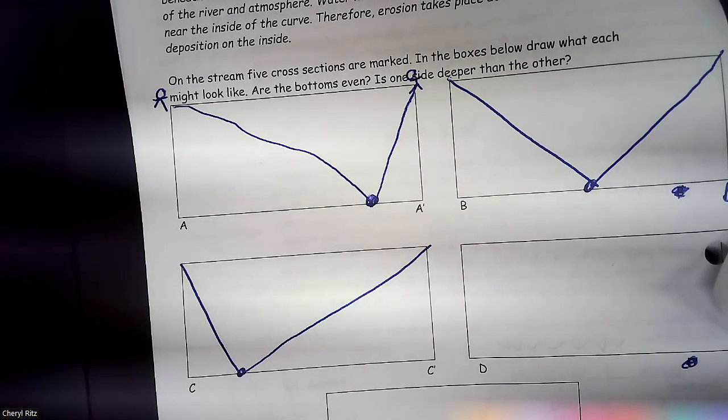All right, you have 5 minutes. I want you to go ahead and finish the next two. Figure out what the bottom would look like from D to D prime and E to E prime.